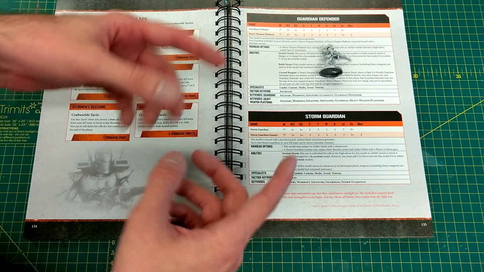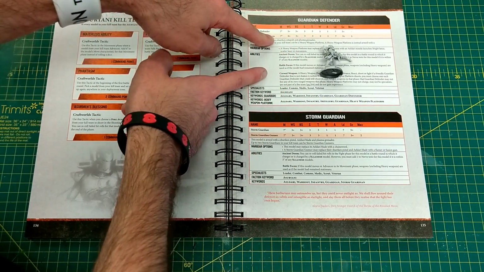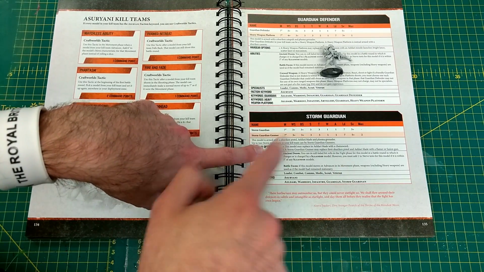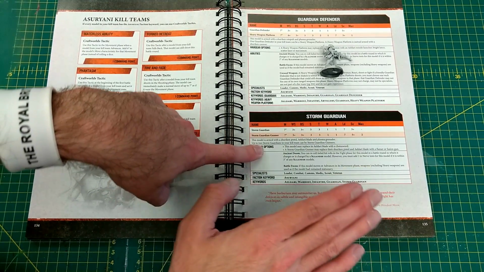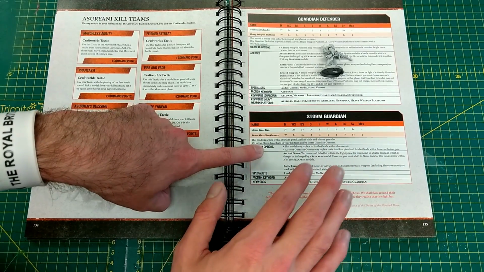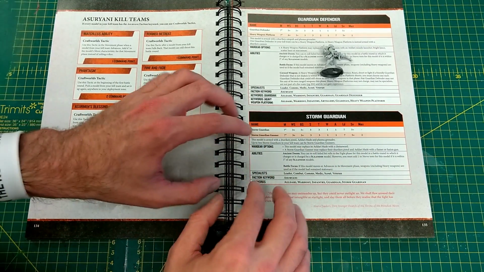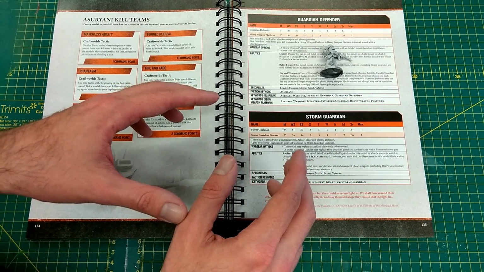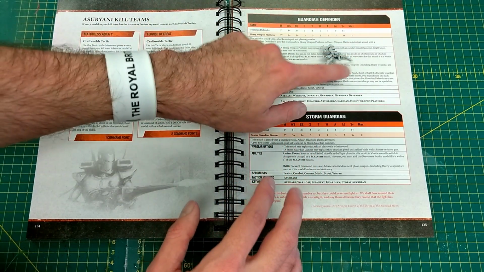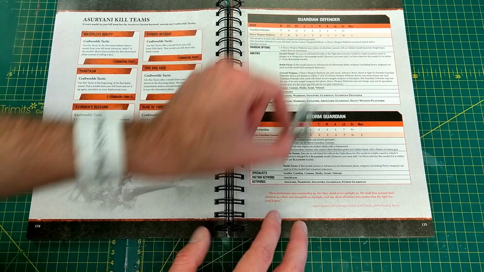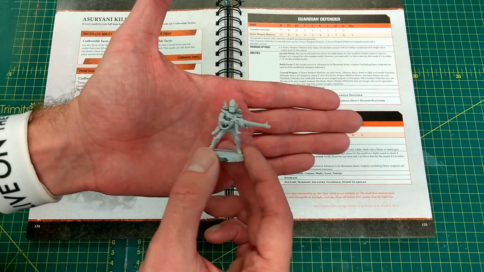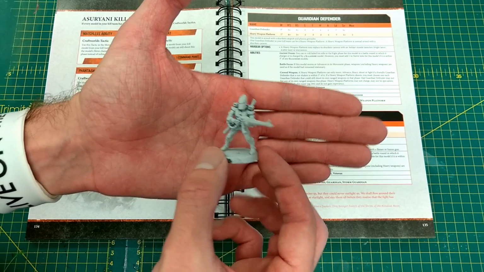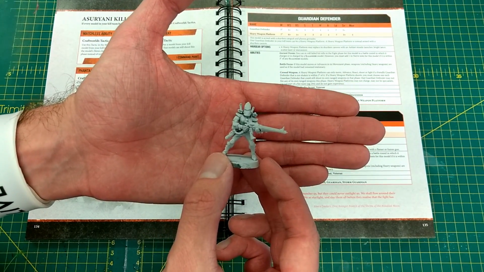So the Storm Guardian kit requires you to buy the Guardian kit and then an upgrade sprue that comes in fine cast from Forge World. No, Games Workshop Direct. Sorry, not Forge World. I don't really like it. Also, I feel it doesn't make you look distinct enough from a standard Guardian because you're using the base Guardian body and it's literally an arm swap. Oh, and there's a different head, but the head looks really similar.